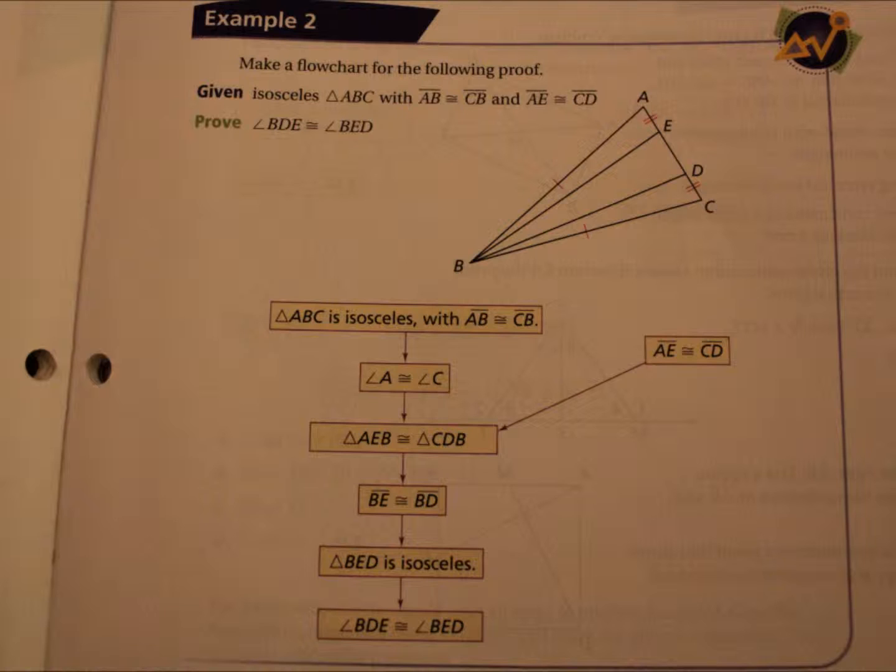Let's look at an example. It can be found on page 127 of the Unit 2 Geometry book. The problem reads, given that triangle ABC is isosceles, and line segment AB is congruent to line segment CB, and line segment AE is congruent to line segment CD, prove that angle BDE is congruent to angle BED.